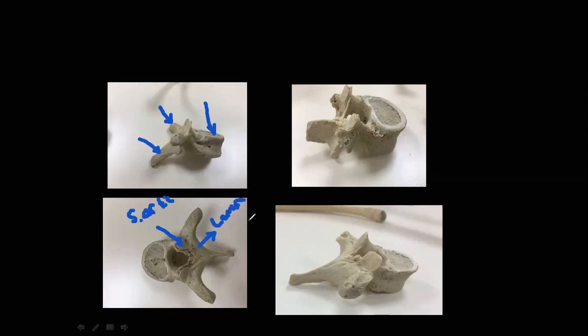This is the first step. The second one, do you know this canal? What is the name? Not the transverse foramen. Please identify. Vertebral foramen. Yes, vertebral foramen.